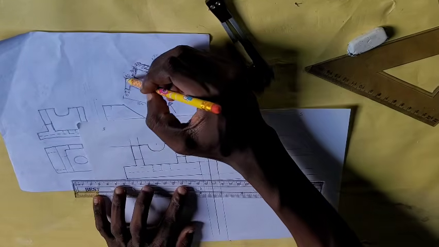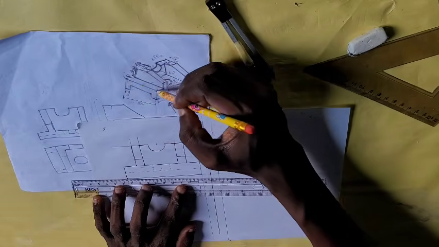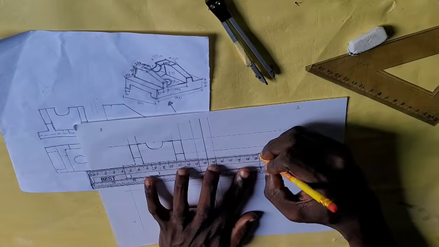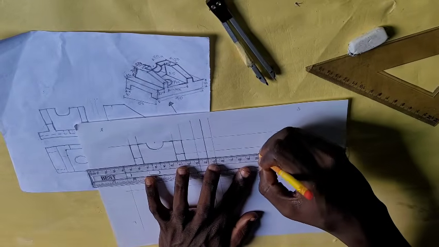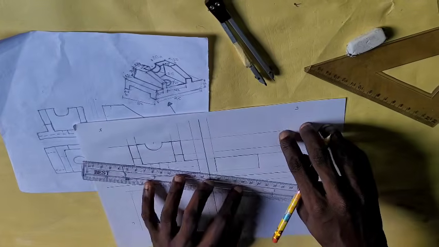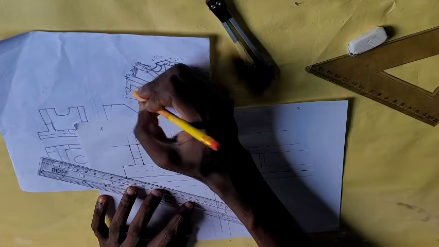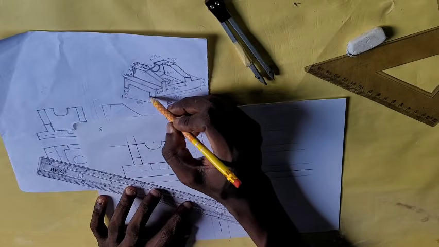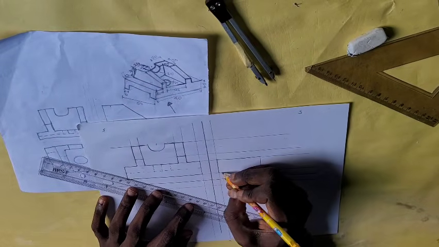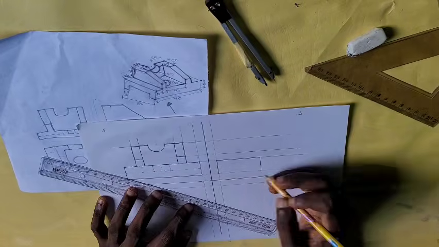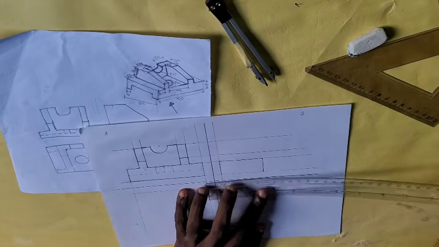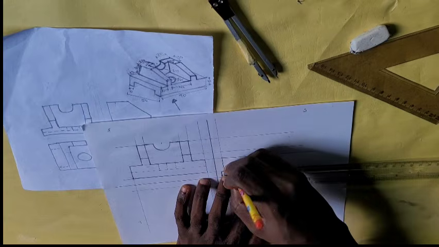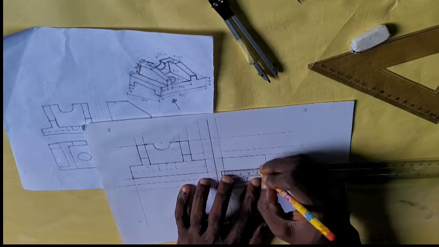Okay. Now there's a line here that connects them together. So let's draw the line, which is this. So let's make it bold. Okay. Now you will see that there's a distance from here to here. There's a distance which is 10 here. So from here to here also will be 10. So let's measure 10 here and let's measure 10 here. 10 inward from here to here.